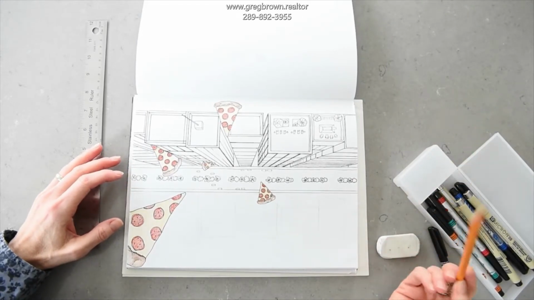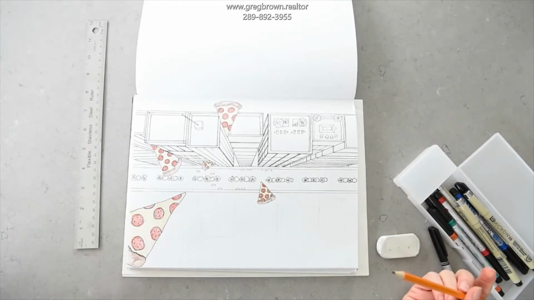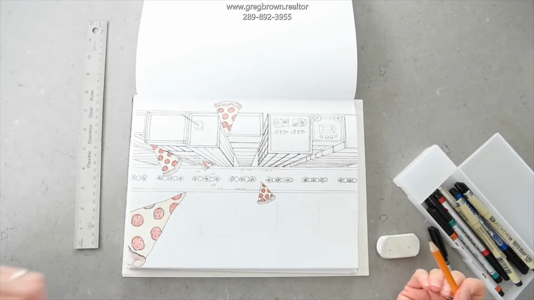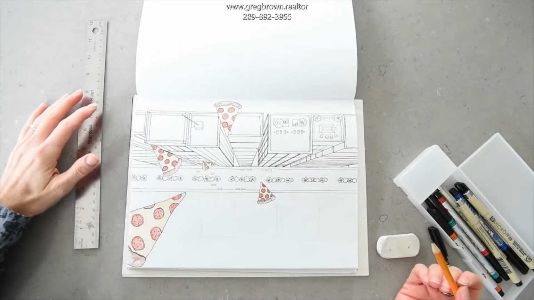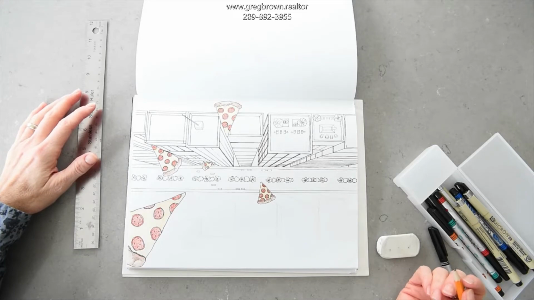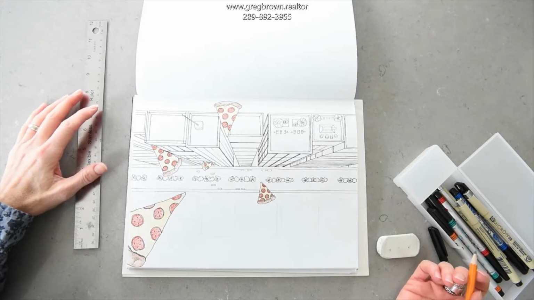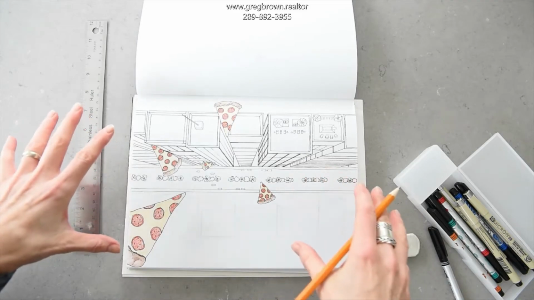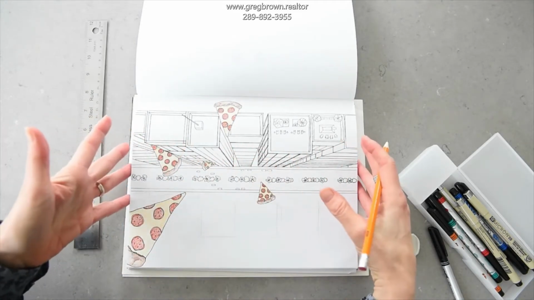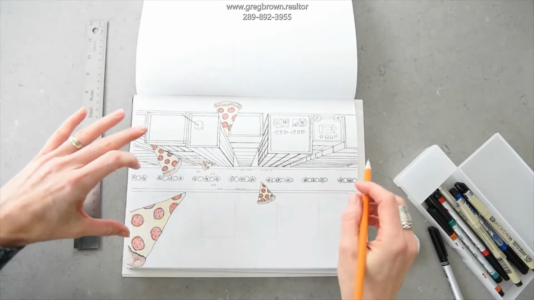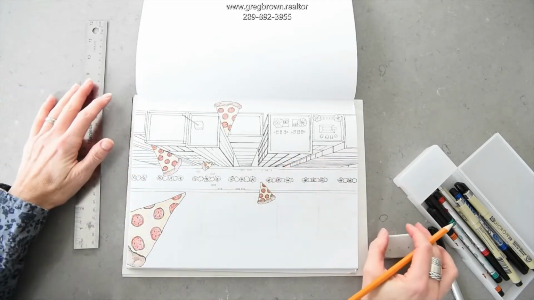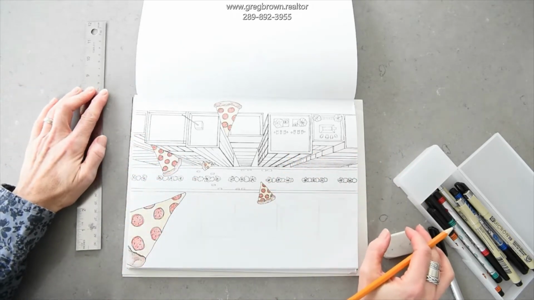Hey, so today Greg has asked me to do another drawing for you guys, and I thought today we would do something called falling objects. It's a one-point perspective drawing of a cityscape, basically, and the idea is to draw whatever city you would like, but have it so that you would have falling objects falling down from the sky.